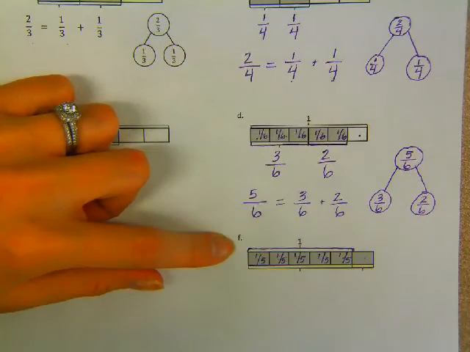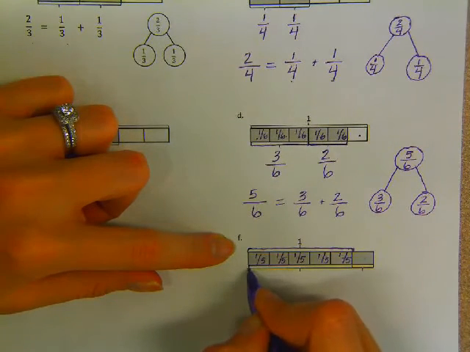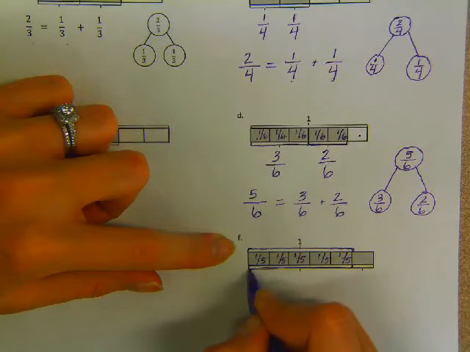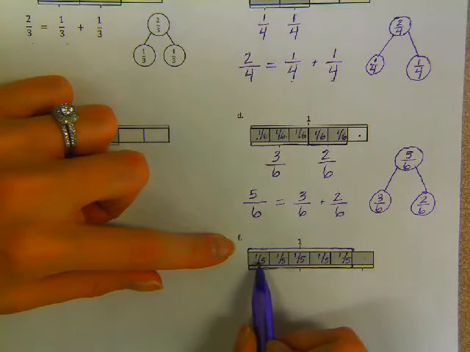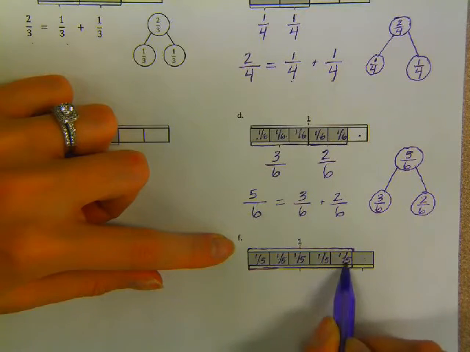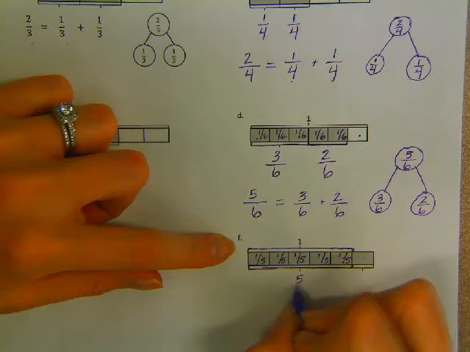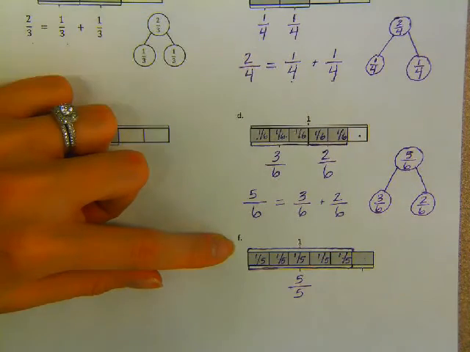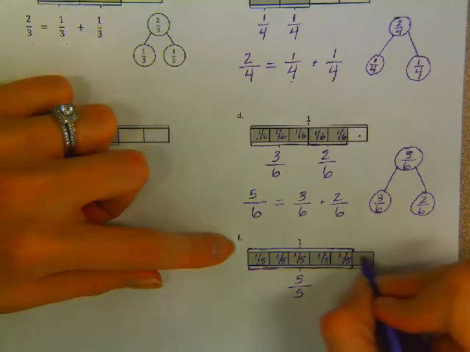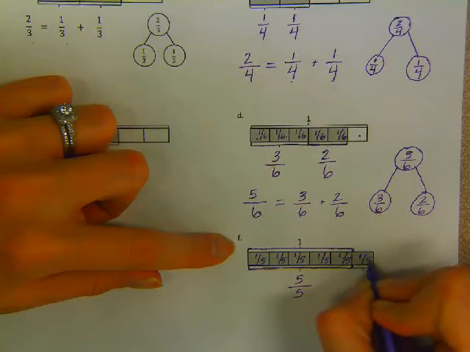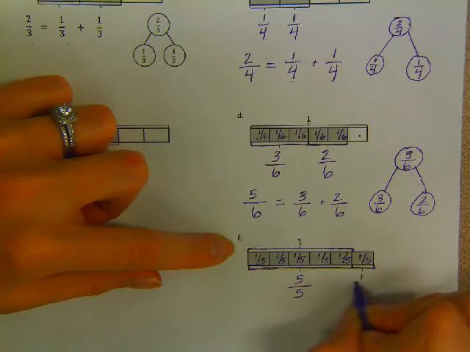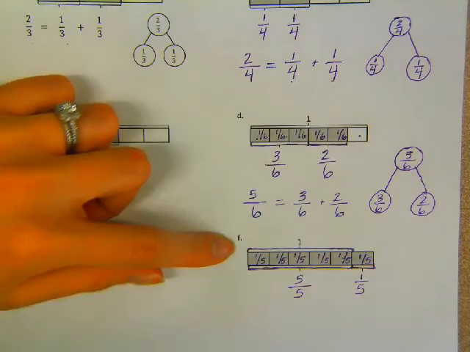Now I have to look at my brackets down below. Above this whole bracket, there are 5 pieces. 1, 2, 3, 4, 5. So this fraction is 5/5. This piece here still represents 1/5. It's an extra piece. So this bracket here on the end represents 1/5.